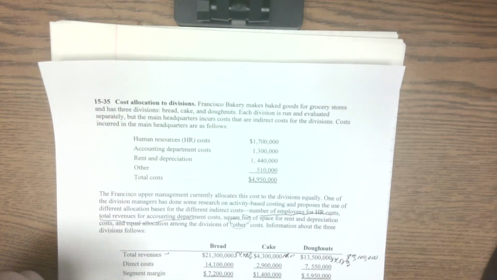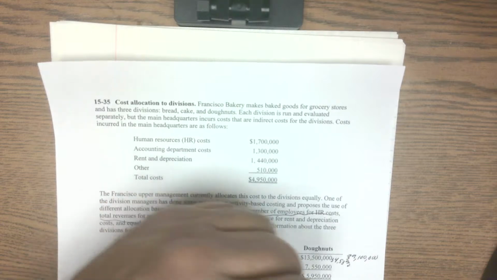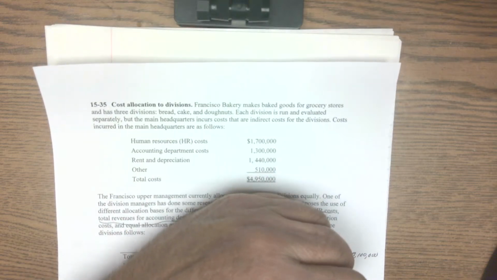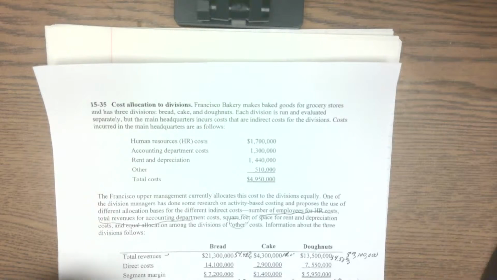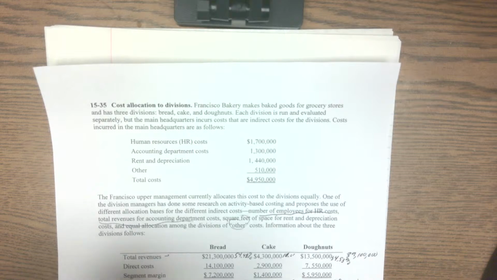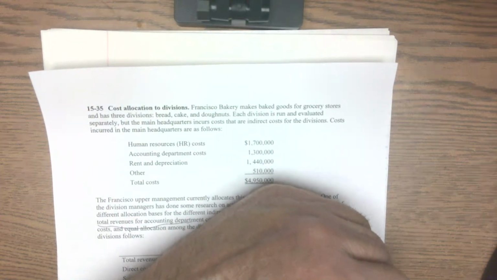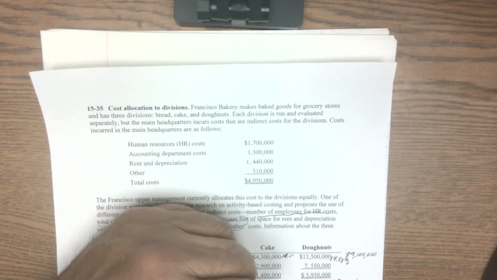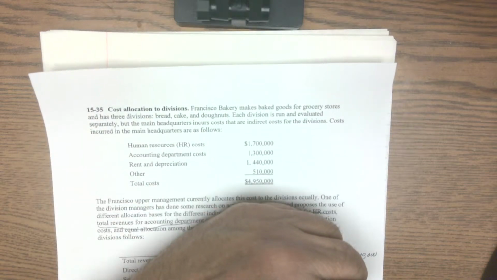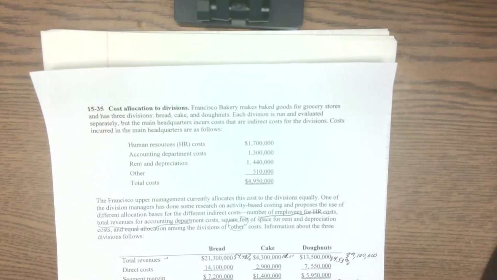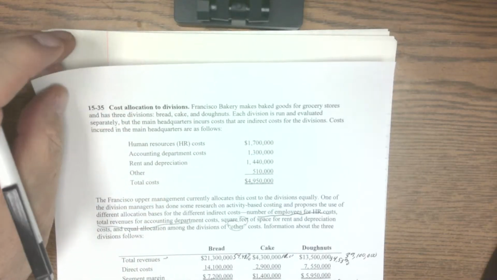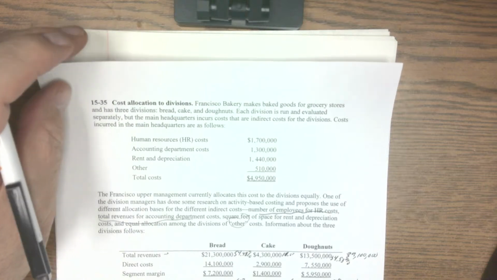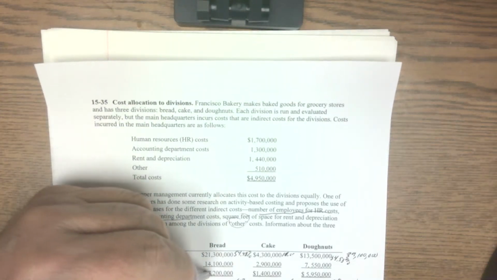So this will be 60%, this will be 15%, and this will be 25%. And then finally, square feet of space, we've got 1827 is 30,000. So this will be 10%. This will be 60%, and this will be 30% on that. Okay, so now we've got the allocations, and in this one they start us off with the segment margin, so we don't have to do a lot of work getting there.